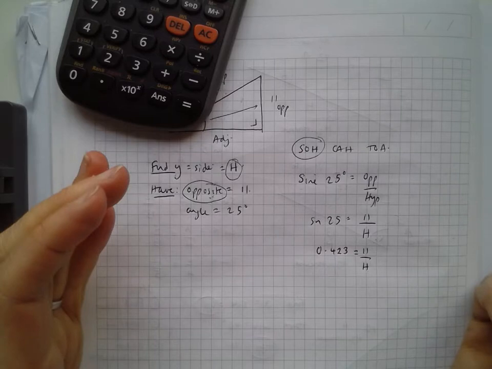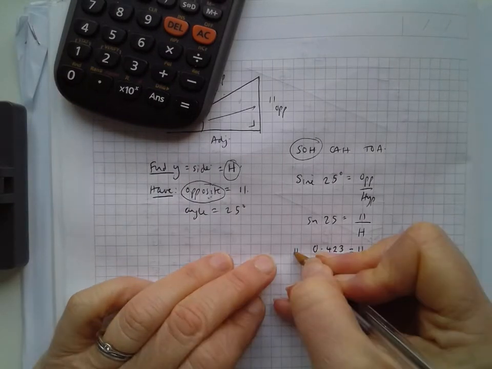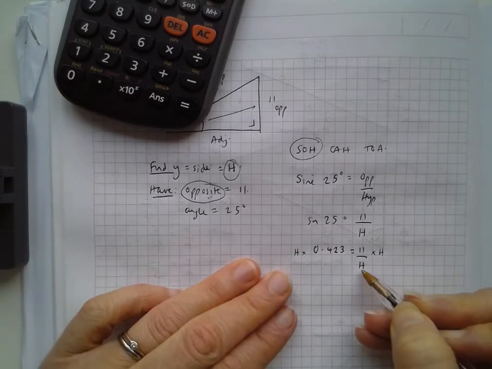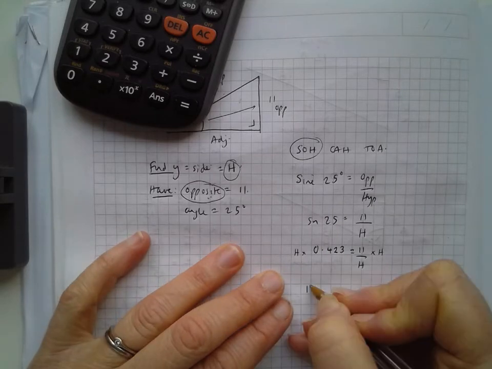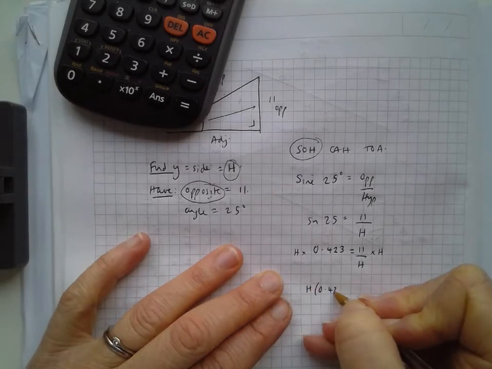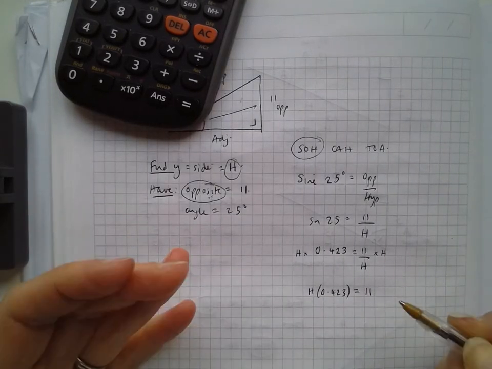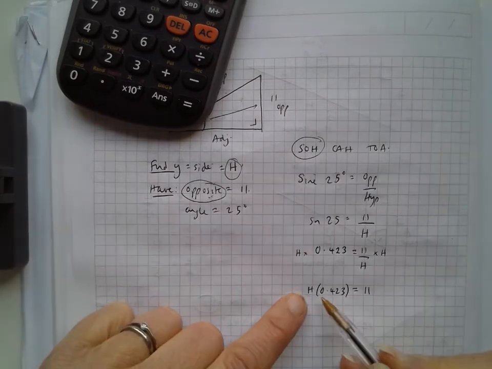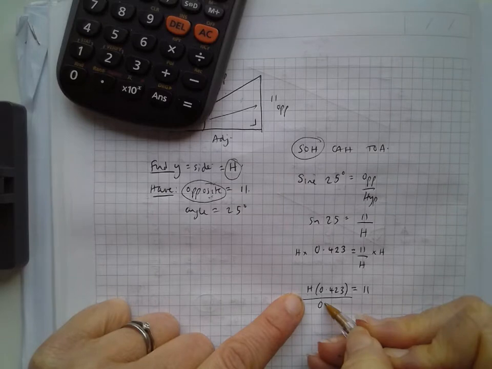I'm going to multiply both sides by h, because remember, to get rid of a fraction, we multiply both sides by the denominator, the thing that's underneath. What I'm left with then is that h times 0.423 is equal to 11. That gets rid of the h underneath, which is why we did it. Now the problem is I have my h closely attached to this 0.423.